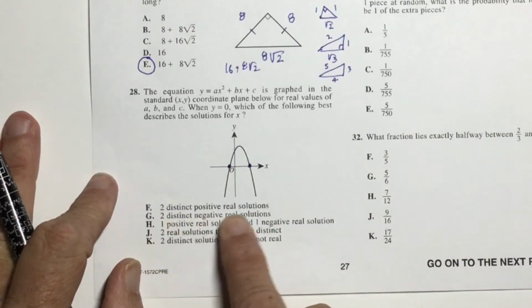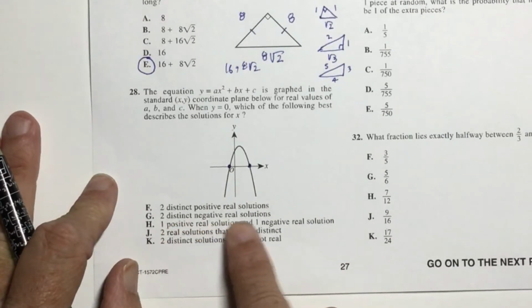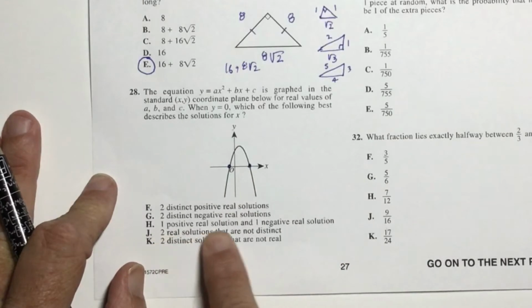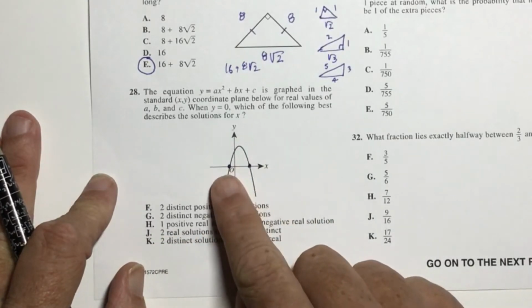2 distinct positive real solutions? No, because that one's negative and that one's positive. 2 distinct negative real solutions? No, because that one's positive and that one's negative. 1 positive real solution and 1 negative real solution. Why, yes, that's true. 1 of those and 1 of those.